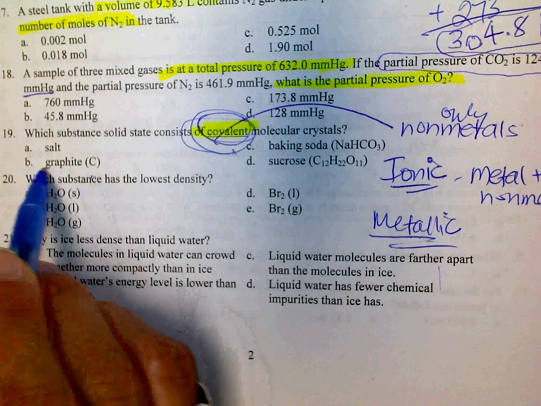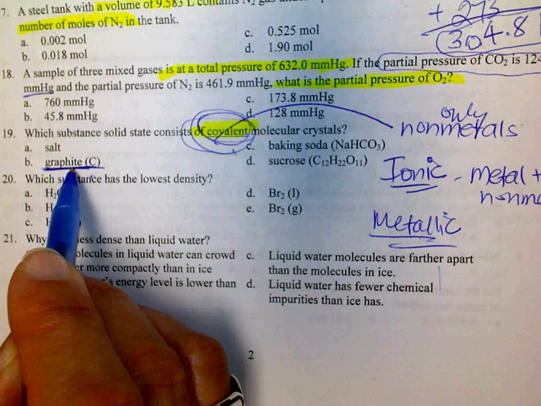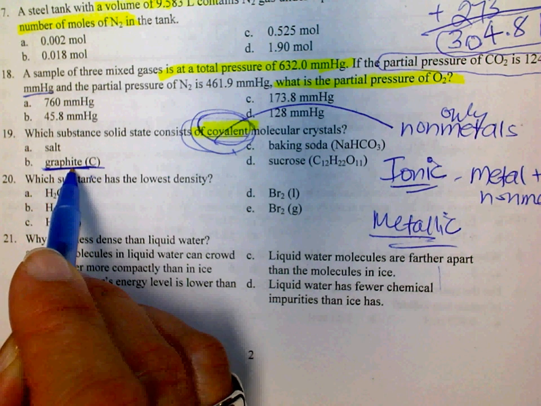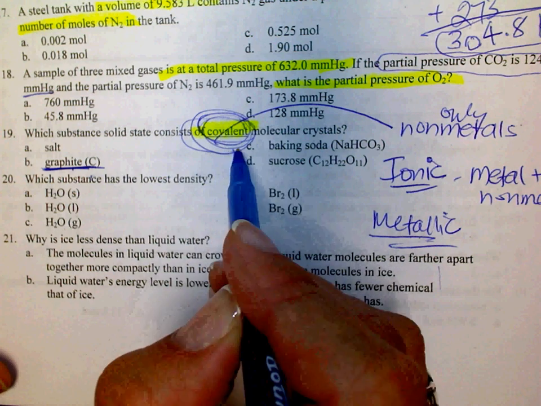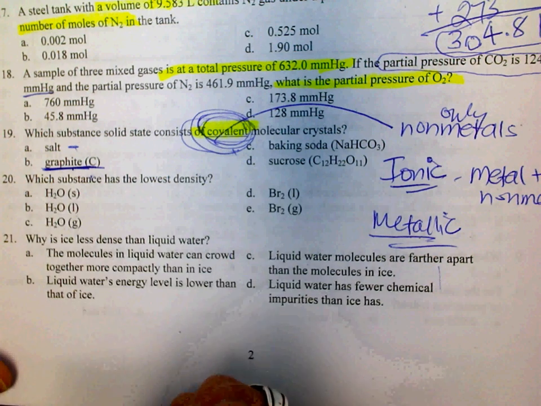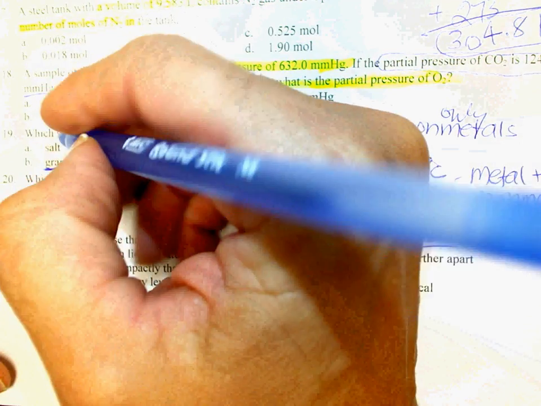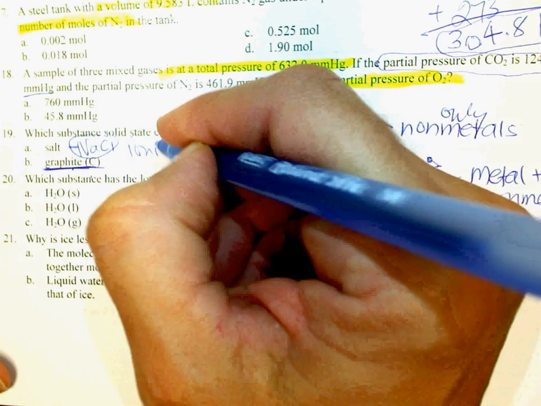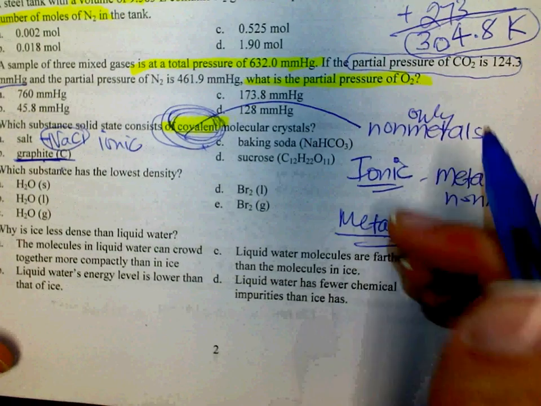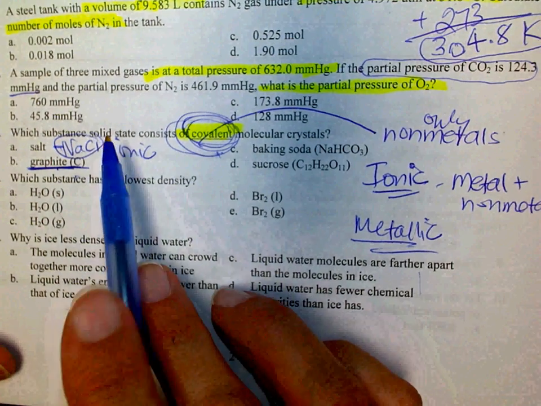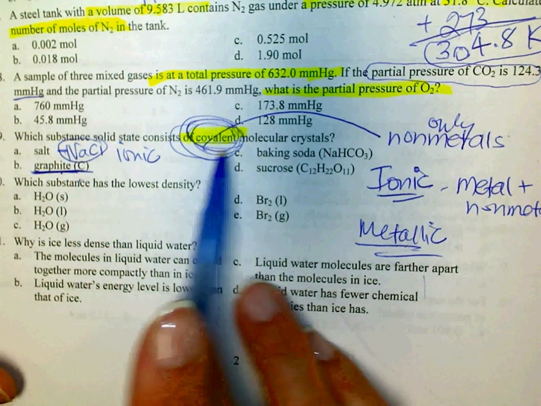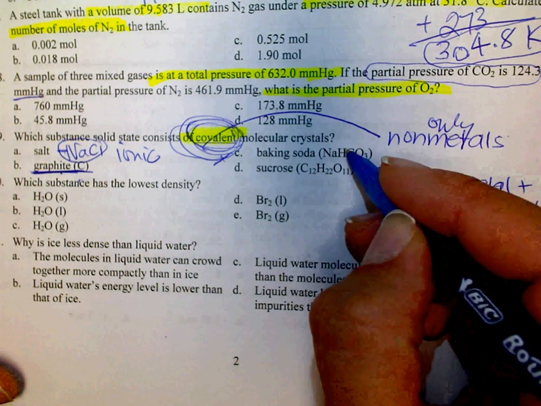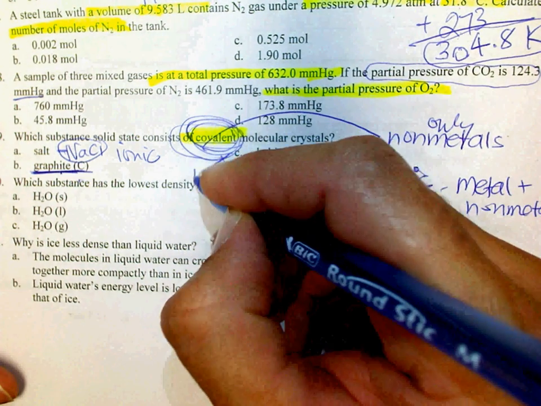What's wrong with this one? This isn't even a compound. This is a single element, so you don't have any kind of covalent bonding. What is this right here? Salt. Put that in the garbage. It's NaCl, which is ionic. Why did that one not have that separate? Because you know that one. This is metal, non-metal, so that's also ionic.